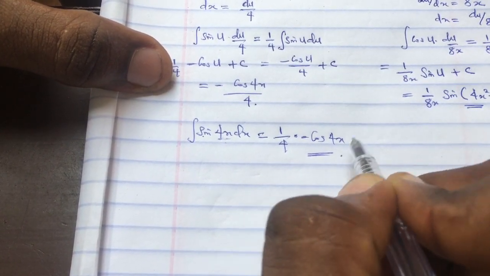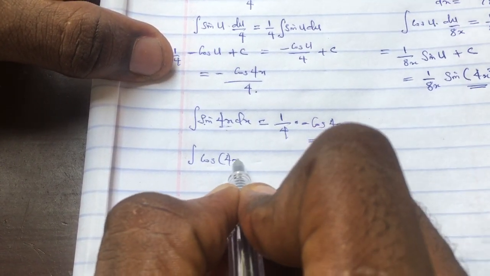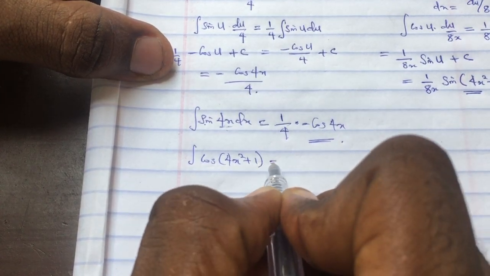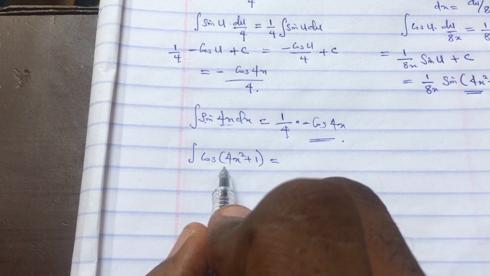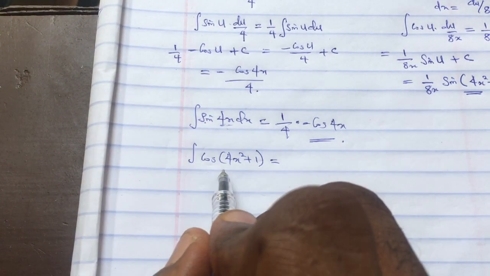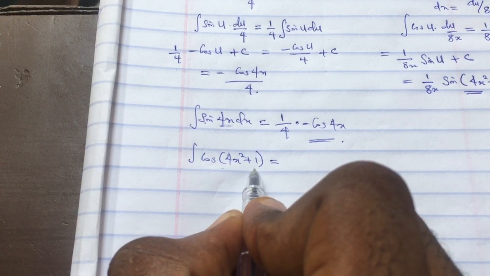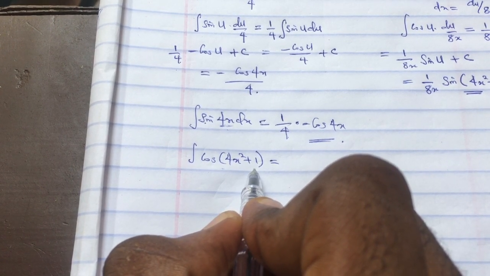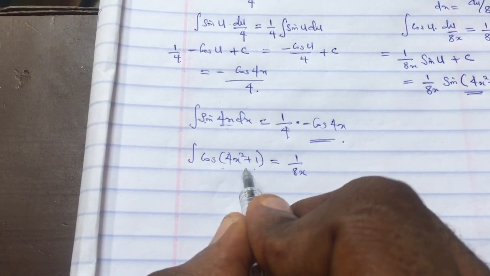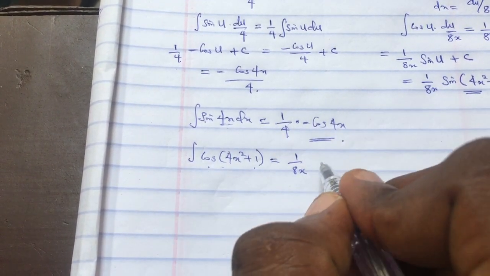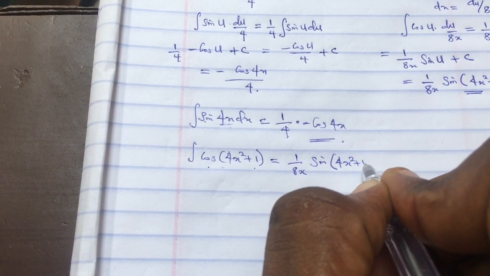Final answer. Similarly to the other question, which says integral cos of 4x squared plus 1, you don't have to disturb yourself. Since it is with respect to x, differentiate your domain or the composite function there, the function acting as the domain, which is what is in front of the trig. If you differentiate this, you have 8x. Take the inverse of it, I have 1 over 8x, then integrate your cos, you have sine, and write your bracket back, 4x squared plus 1.